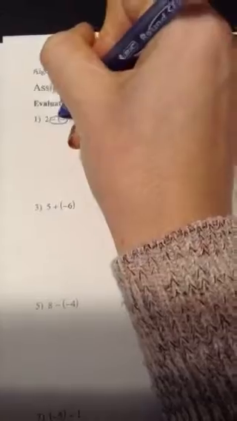So number 1, I have 2 minus a negative 7. This is just something you have to know. If I see a minus and a negative together, it becomes a plus sign. 2 plus 7 is 9.